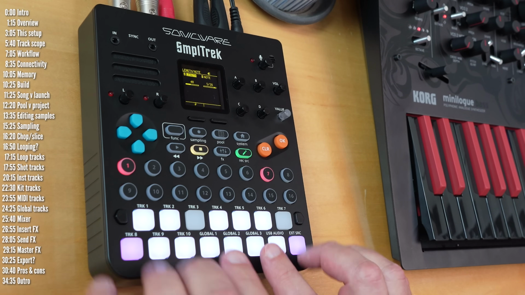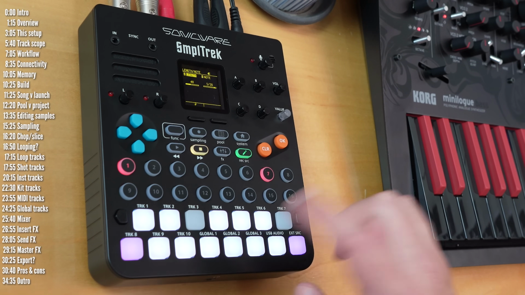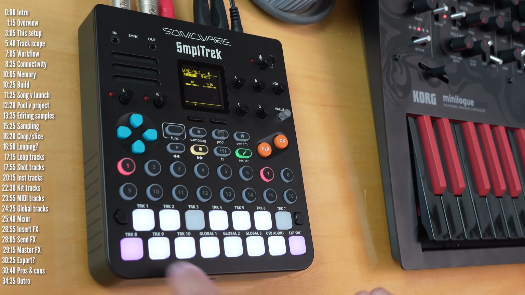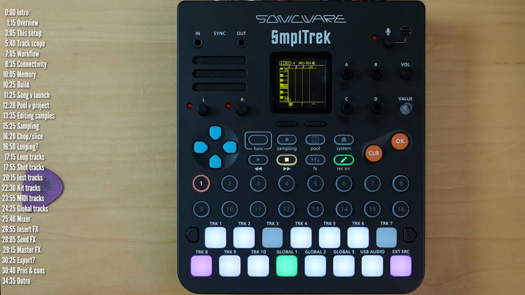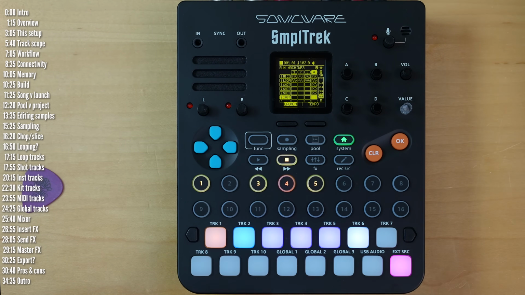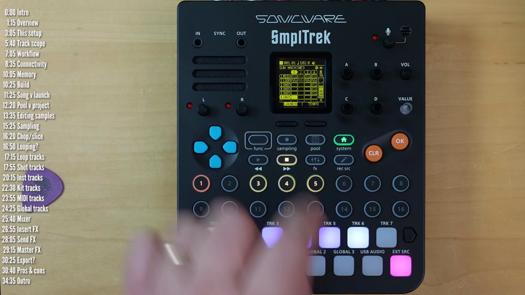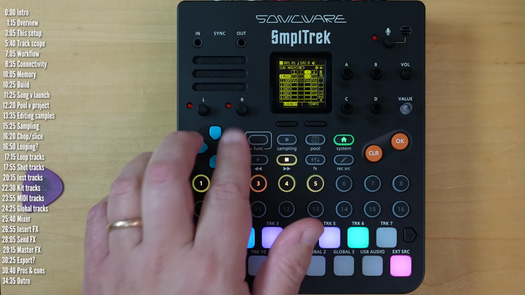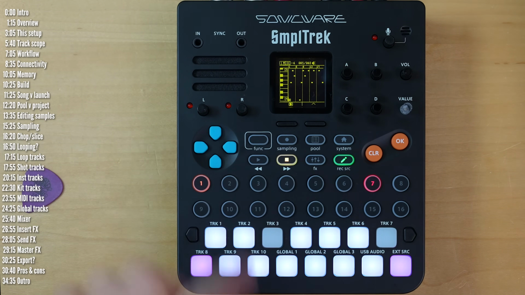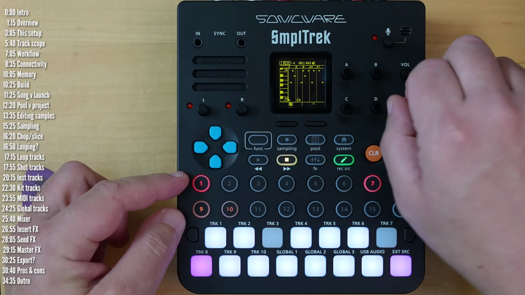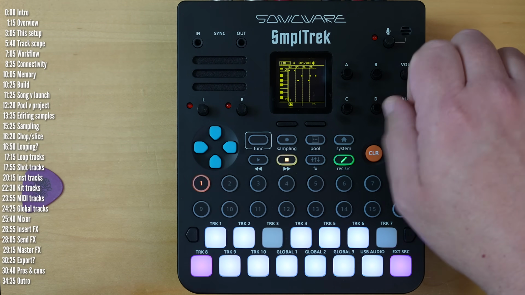SampleTrek has 15 velocity sensitive pads, which can be used either with instruments or with drum kits. Then these 16 buttons can be used either to launch scenes, or if you're sequencing things, say let's go into here, then you can use them to sequence up to 16 steps at a time across the clip.